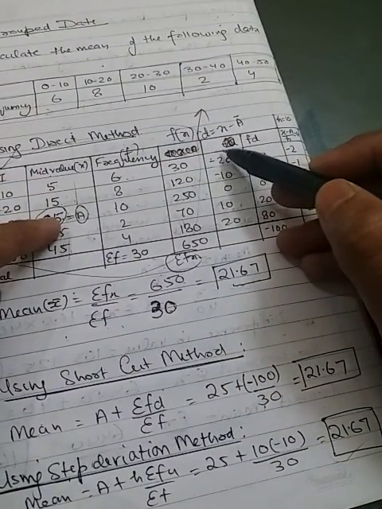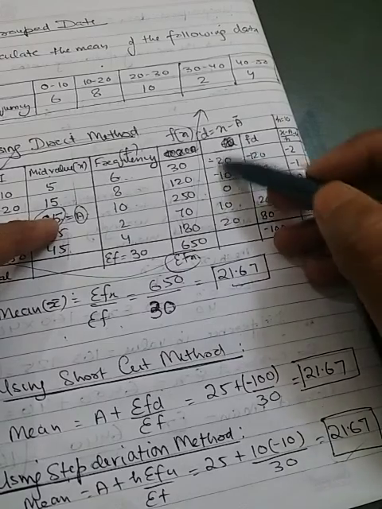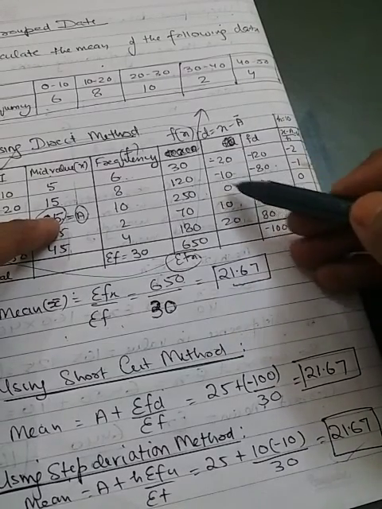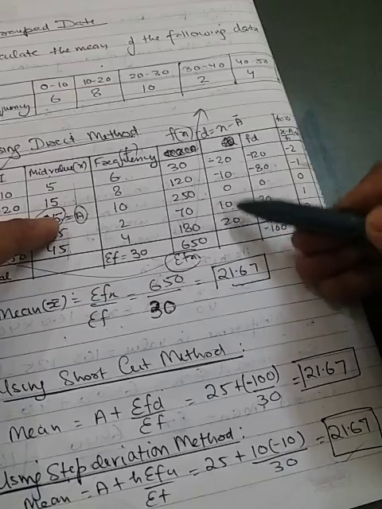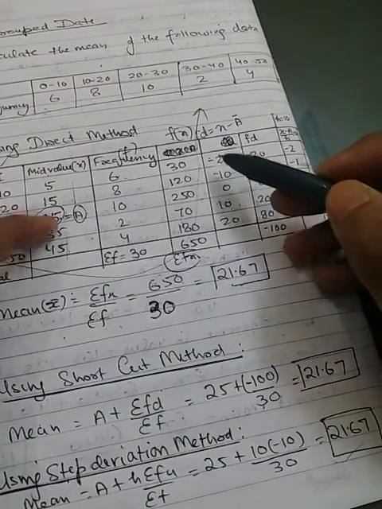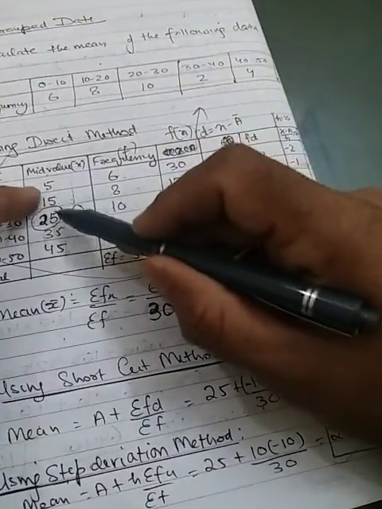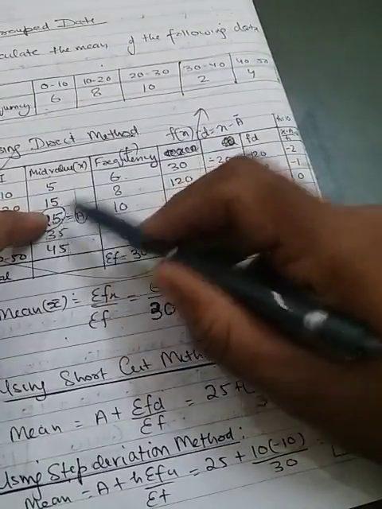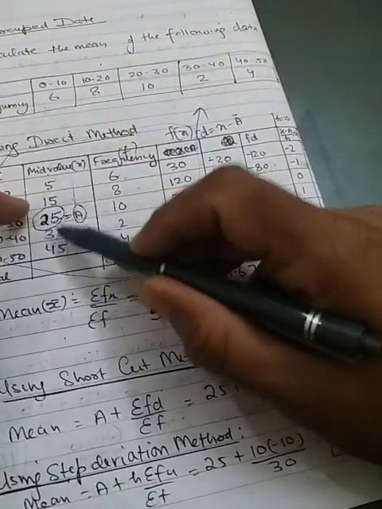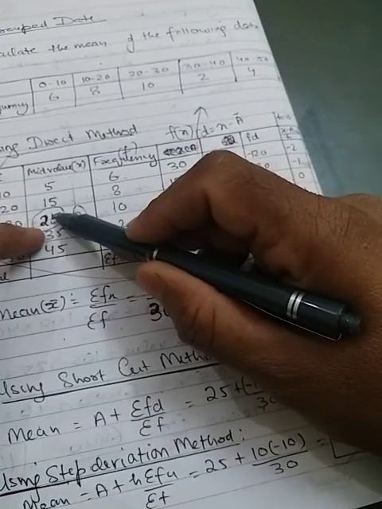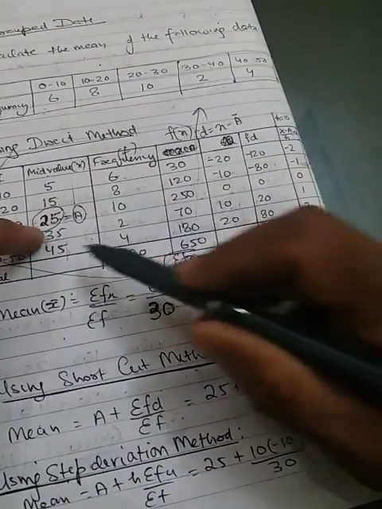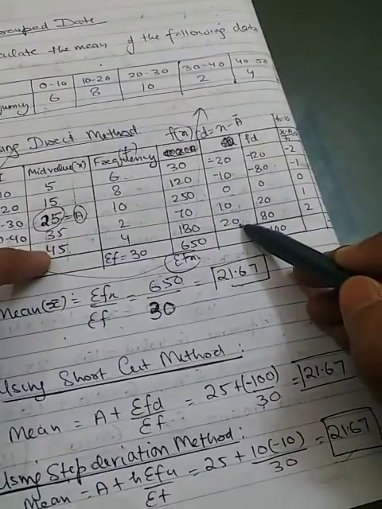Remember that if you are doing the calculation right, the initial values of D will always be negative, the next half values will be positive, and the mid value will be 0. 15 minus 25 is minus 10. 25 minus 25 is 0. 35 minus 25, that is x minus assumed mean, is 10. 45 minus 25 is 20.